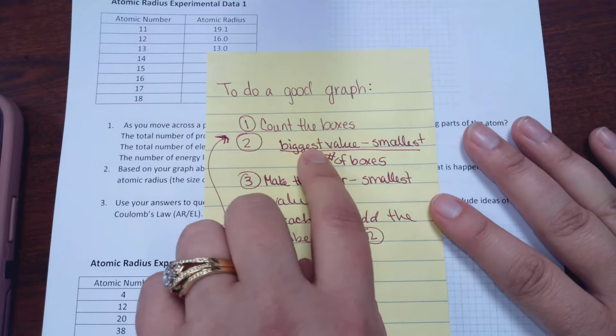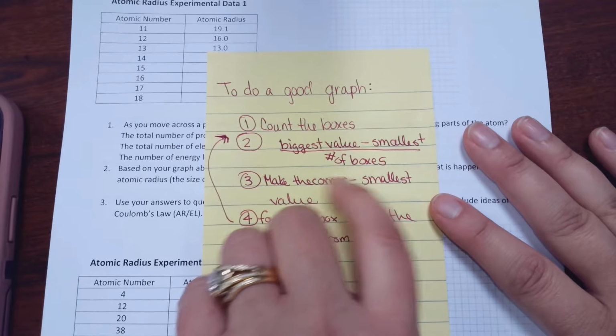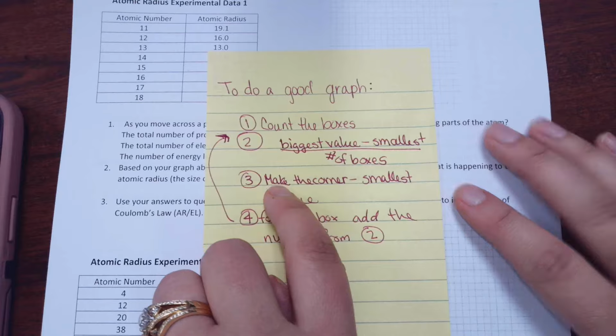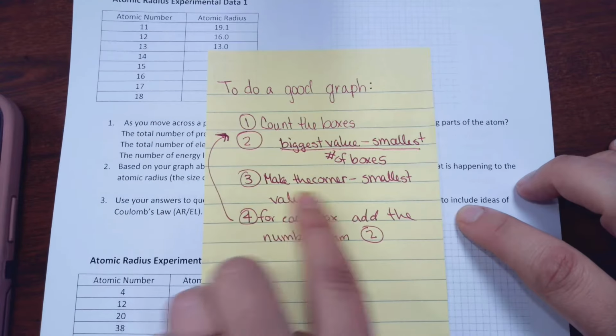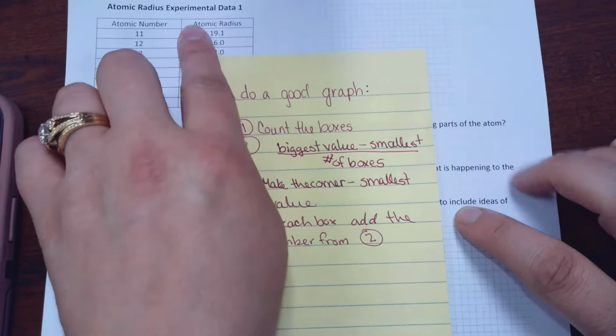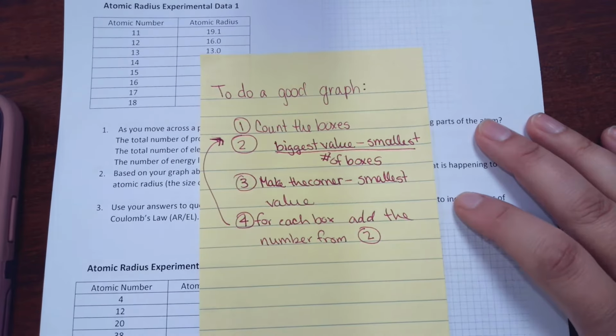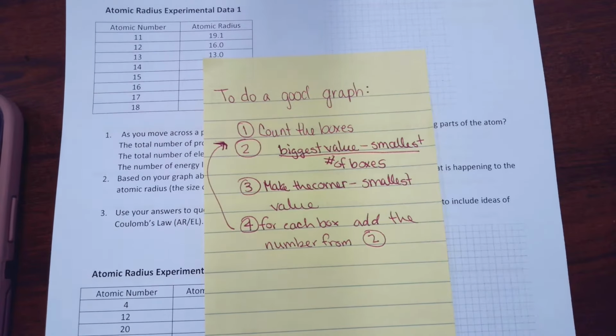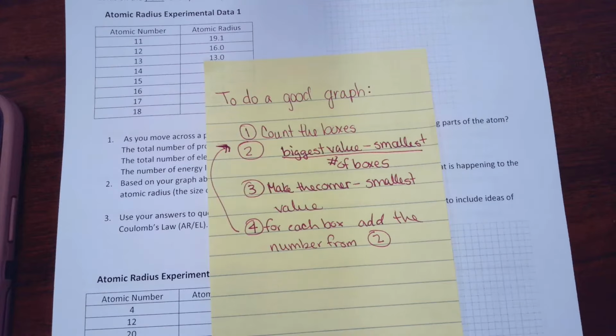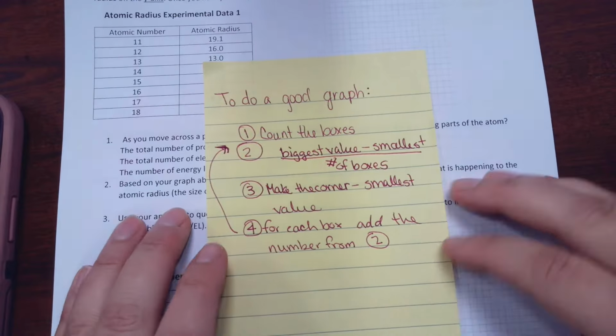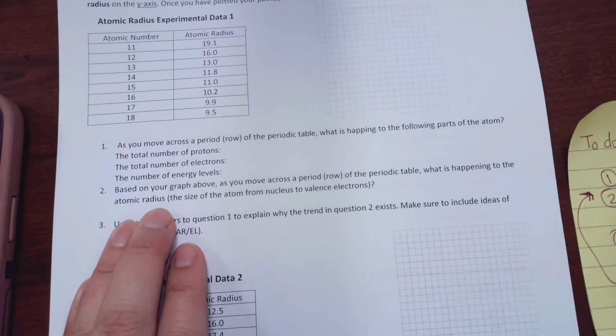Then you're going to do your biggest value minus your smallest value and divide that by the number of boxes. You're going to make the corner of the graph your smallest value from the data table. And then for each box, you're going to add the number that you got from step 2. So we're going to do this first graph together, and then the rest of the graphs you're going to be doing on your own. Okay? And we're going to save these steps.